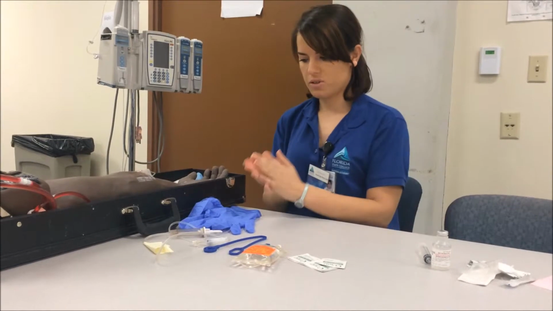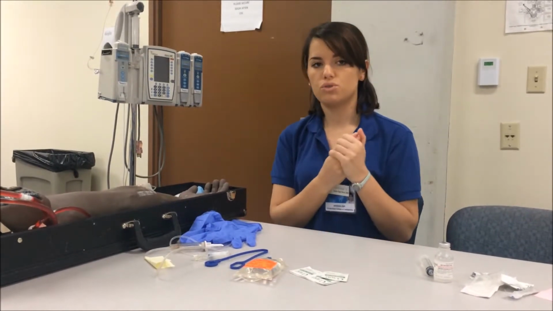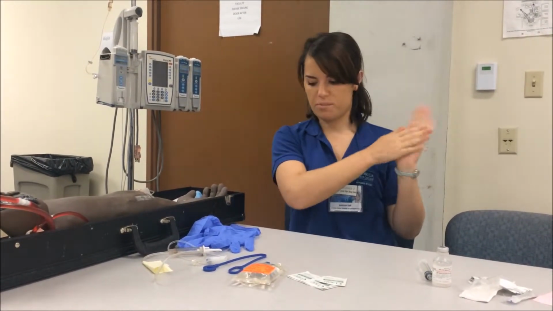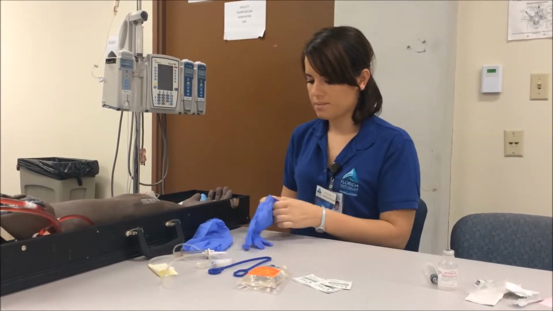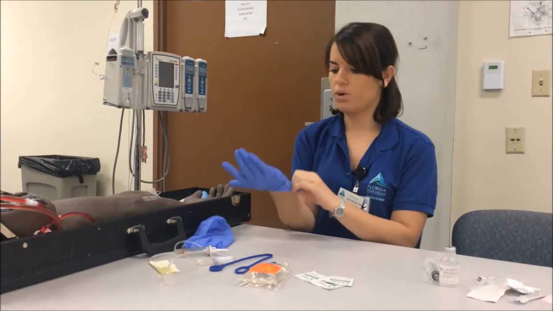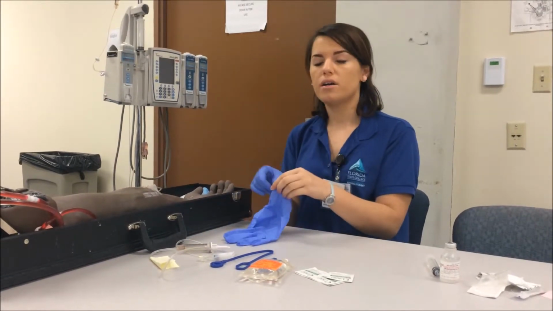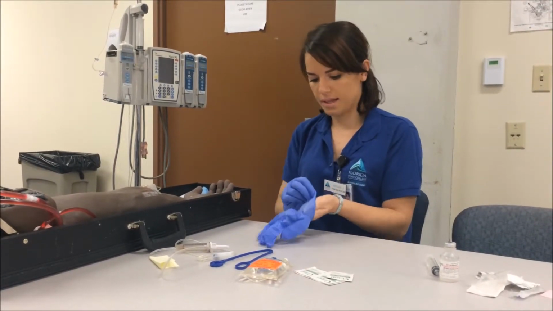Before I go into my patient's room, of course I will knock, and then I will introduce myself to my patient. I'll perform hand hygiene. I'll ask my patient for their name and date of birth, which I will compare with my MAR using their wristband, and that does check out.